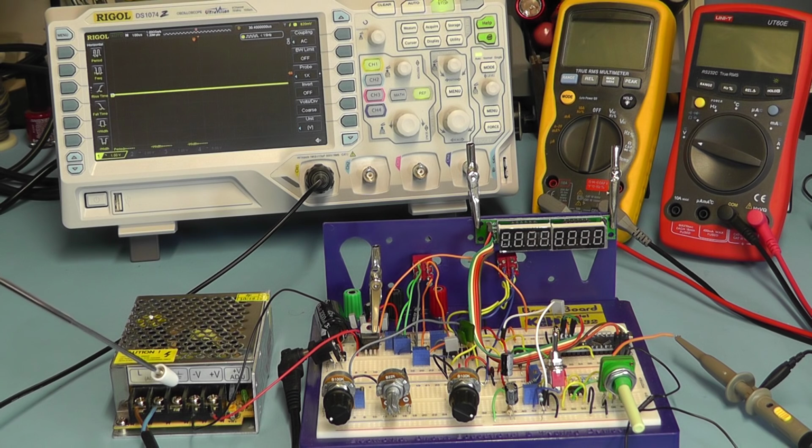This is set to 12 volts output, and what I'm doing then is feeding that 12 volts output into the circuit, so I no longer need the 12 volt regulator, and I don't need the bridge rectifier, so those have now been taken out of circuit.